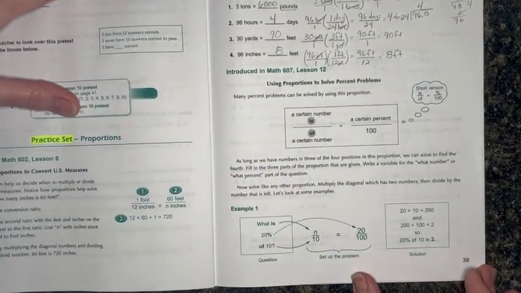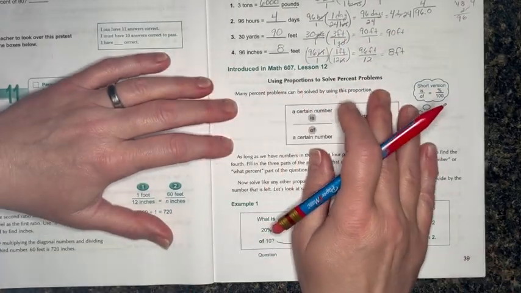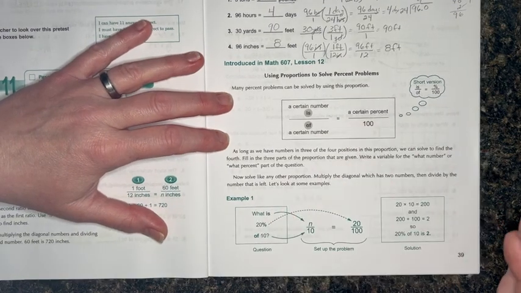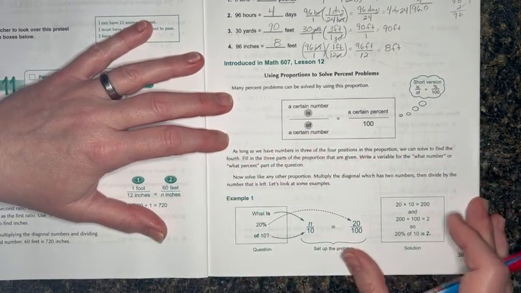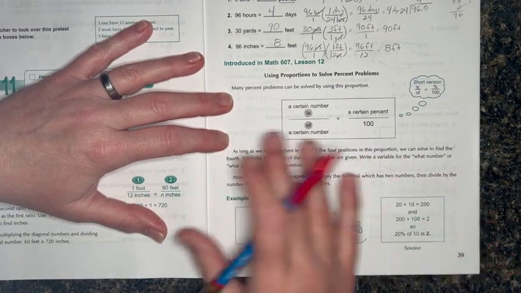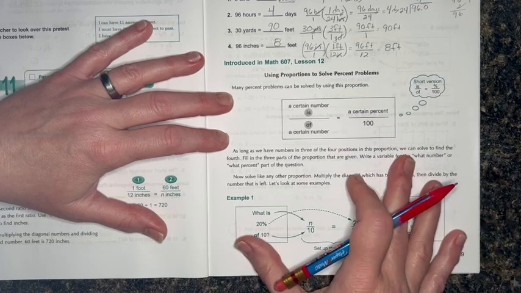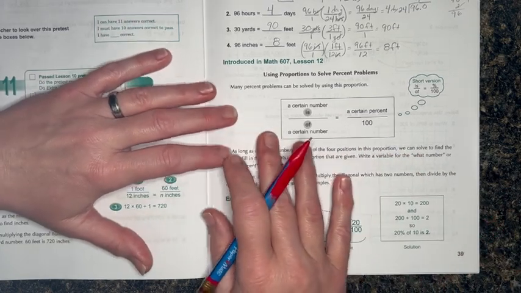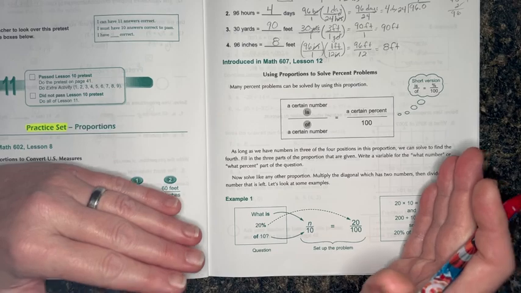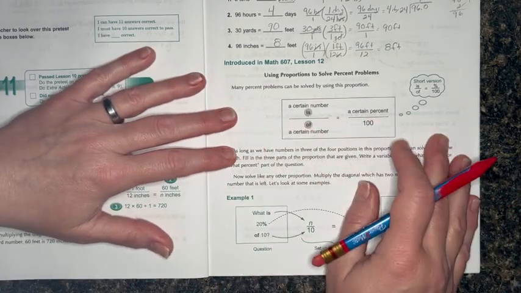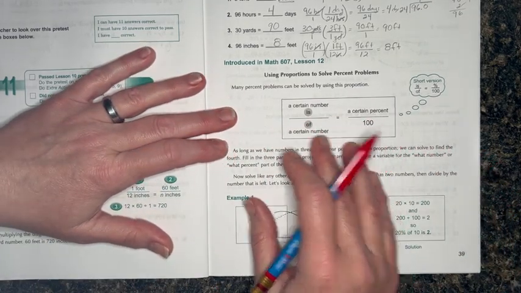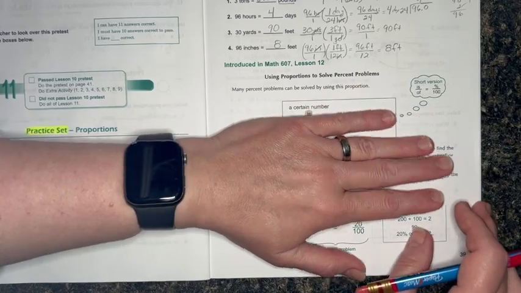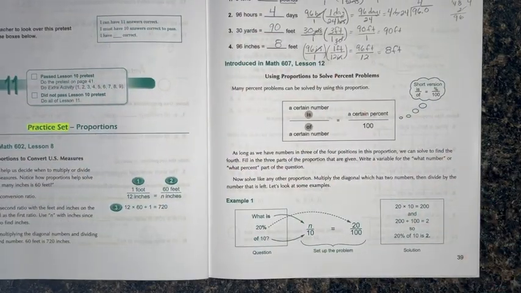Going to the next section here, we have using proportions to solve percent problems. Now again, I don't like the way the book teaches this. I feel like it's a pretty complicated problem, so that they're taking something kind of simple and making it a little bit complicated. So we are going to do it a different way. So I'm not going to be reading this. We're just going to turn the page and work through some of these problems.